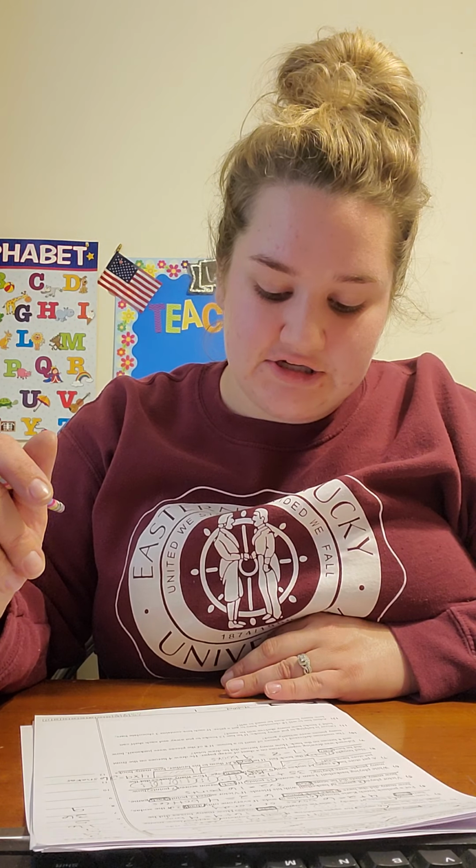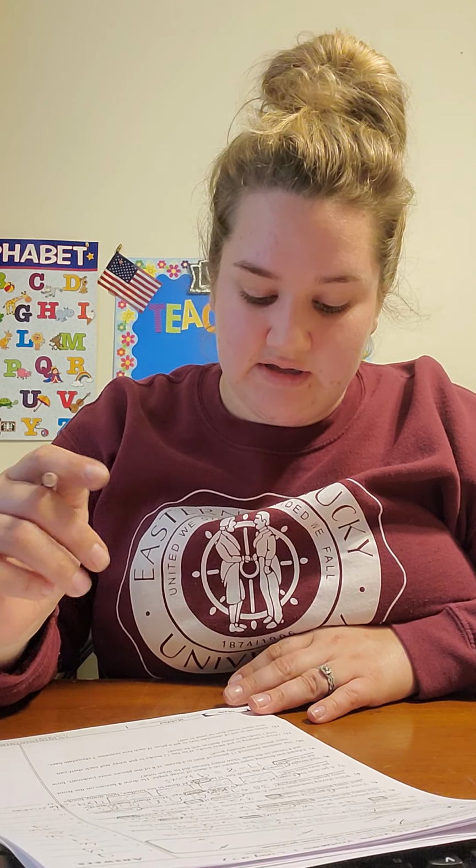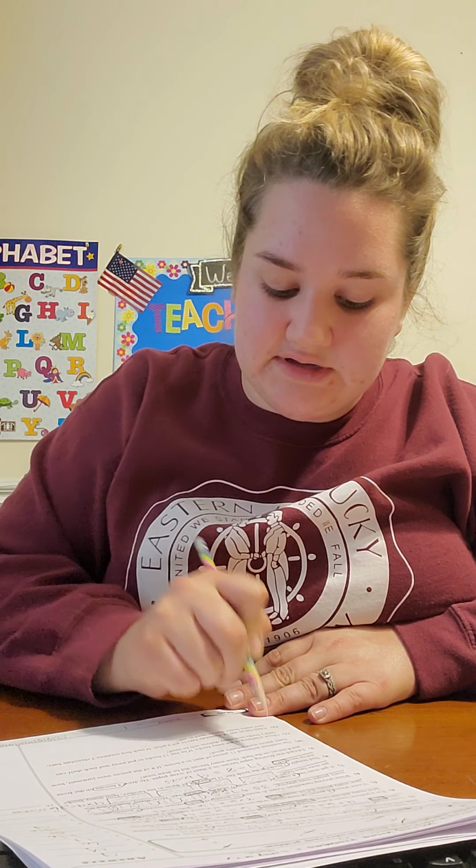Number 9. Edward was drawing superheroes on a sheet of scrap paper. He drew 4 heroes on the front and 8 heroes on the back. How many heroes did he draw in total? So I'm circling my important numbers. First is 4 heroes. Next is 8 heroes. Underlining my question, how many heroes did he draw total?